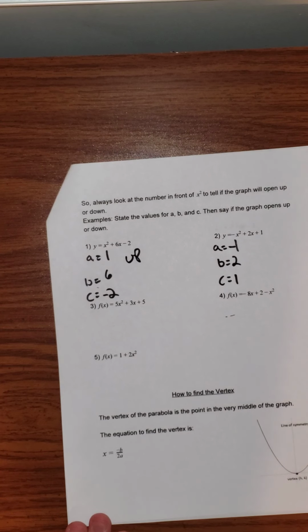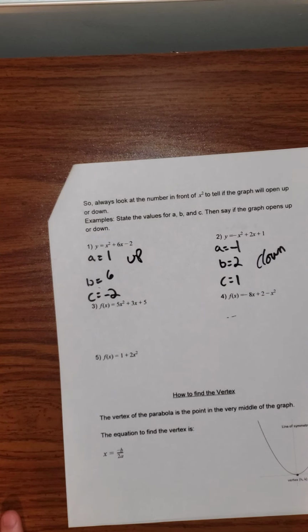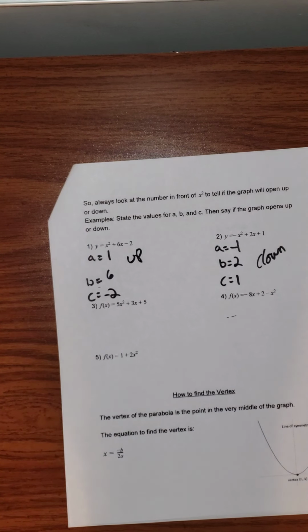So, does the graph open up or down? Well, A is negative, so the graph has to open downwards. And that's essentially all you're doing for this first part. Just label A, B, and C, and then if it opens up or down.